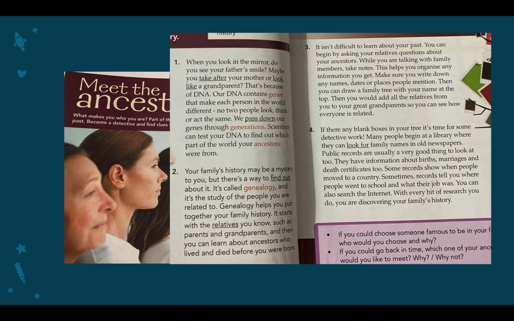Okay. Next, make sure you write down any names, dates or places people mention. Okay, dah tulis tadi maklumat tu, pastikan maklumat yang penting lah kamu tulis. Contohnya nama-nama yang disebut, tarikh-tarikh ataupun tempat-tempat yang disebut. Okay, because if you really want to trace down your ancestors, then you can go to those places and know exactly what happened when. Okay, and then you can draw a family tree with your name at the top.